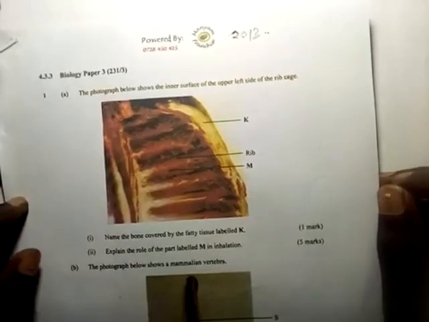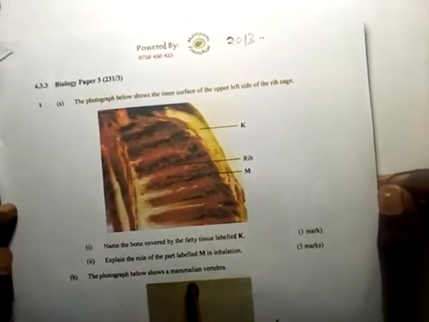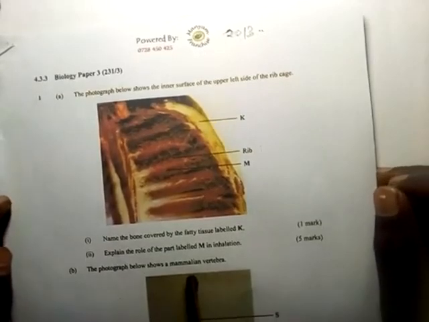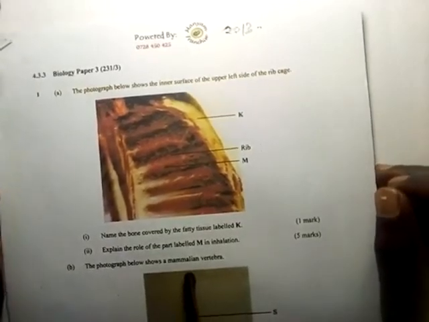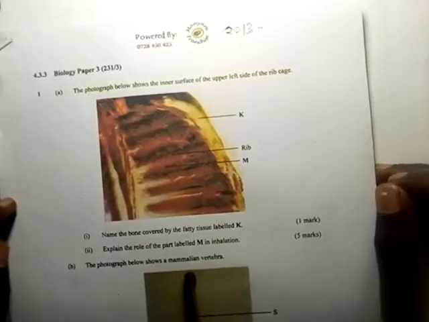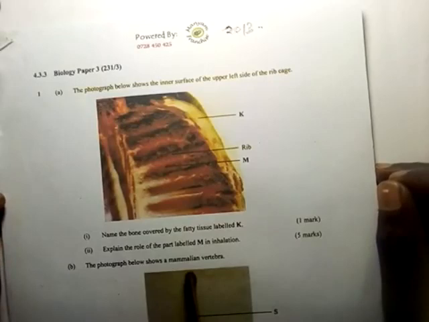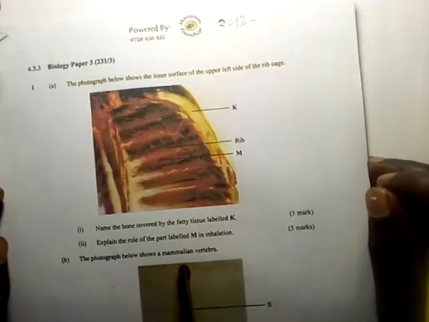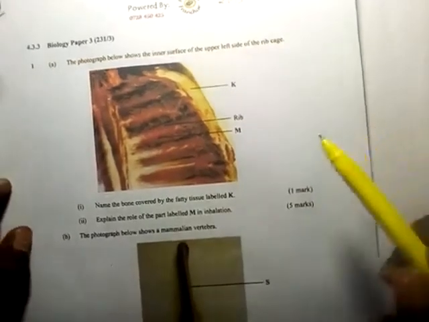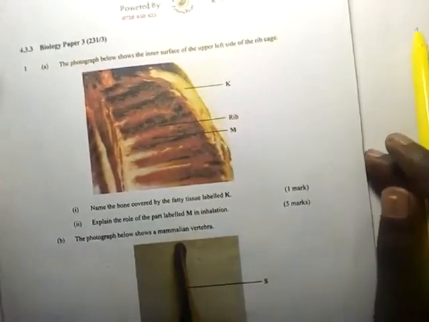Welcome. This is KCSE 2013 Biology Paper 3. Let's see what you are supposed to do. In question 1, the photograph below shows the inner surface of the upper left side of the rib cage. So you can see this is the rib cage, these are the ribs.